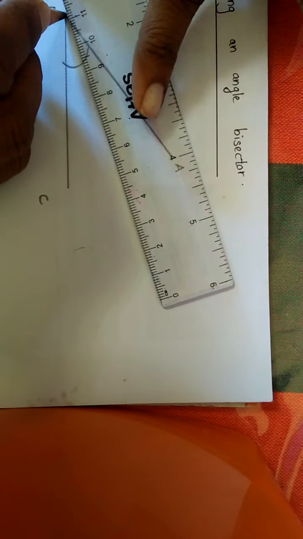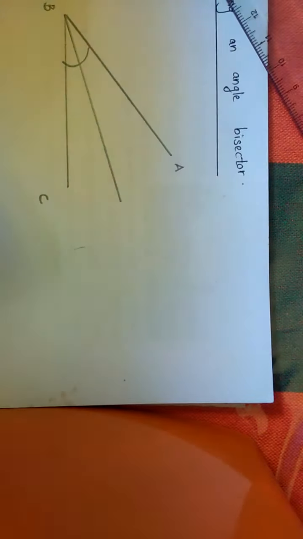I will draw a line from here. Now this is not a correct measurement; I just need to show you what is called an angle bisector. This line divides the whole angle into two equal parts.